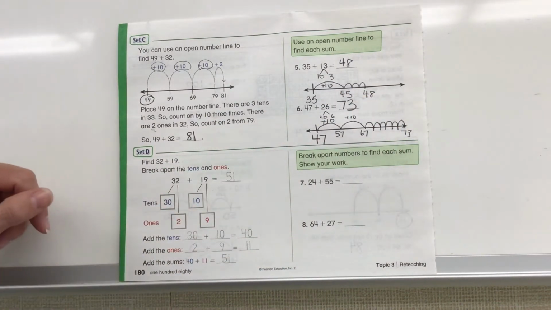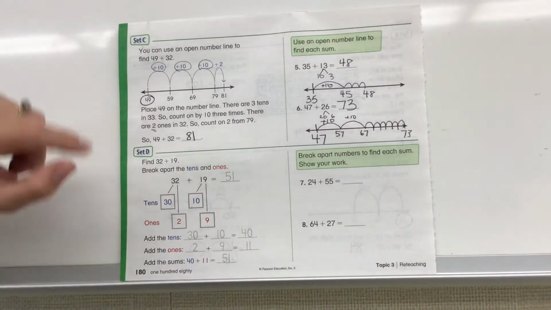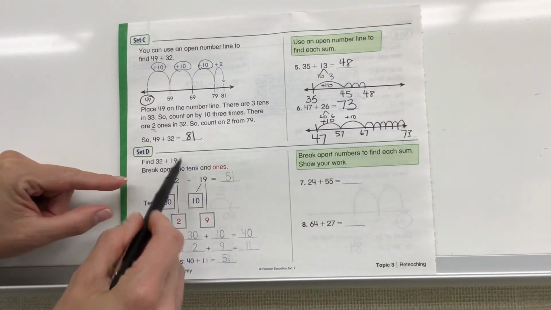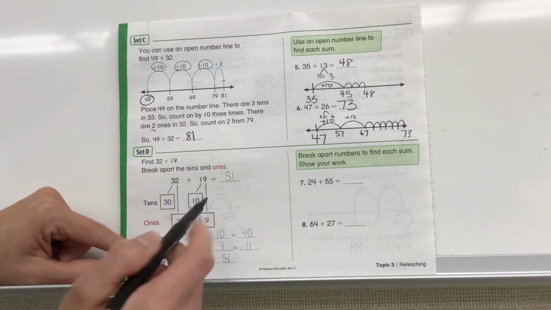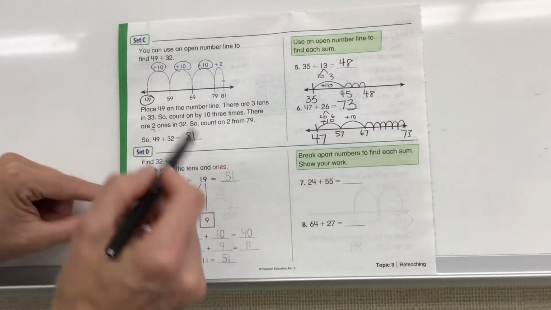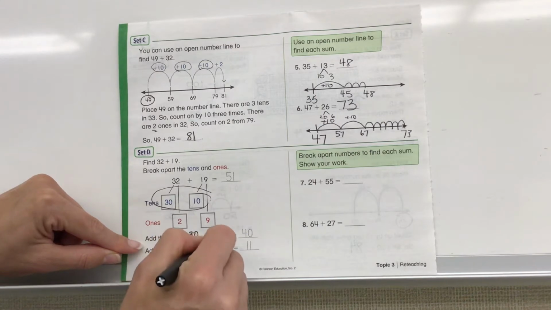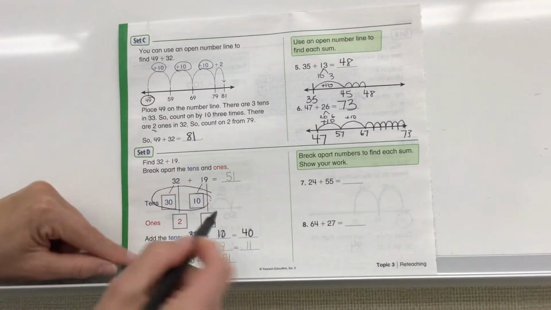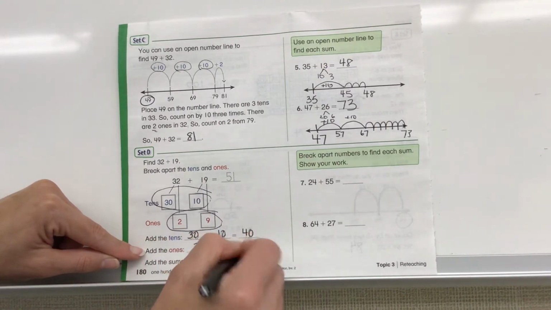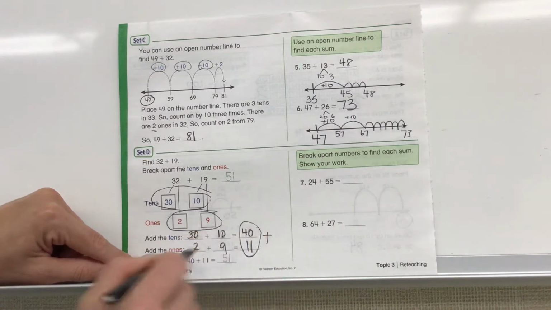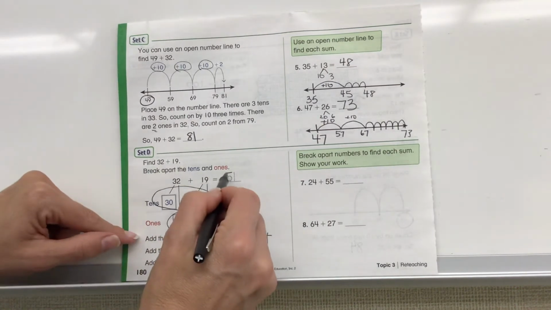All right. Now for set D here, we're going to be breaking apart the numbers into tens and ones. So we have 32 plus 19. So 32 is 30 plus 2, and 19 is 10 plus 9. So what we're going to do first is we're going to add the tens right here. 30 plus 10 equals 40. And then we're going to add the ones. 2 plus 9 equals 11. And then we're going to add these two together right here. 40 plus 11 is 51. So we know our sum is 51.